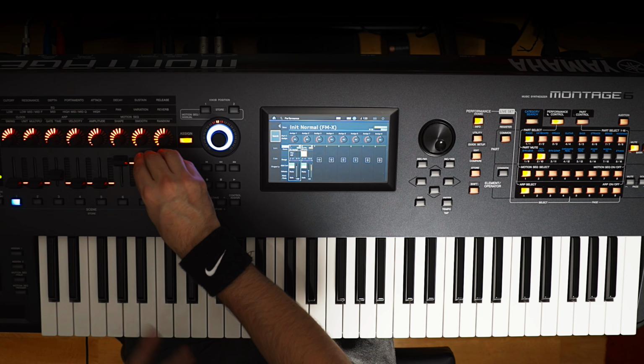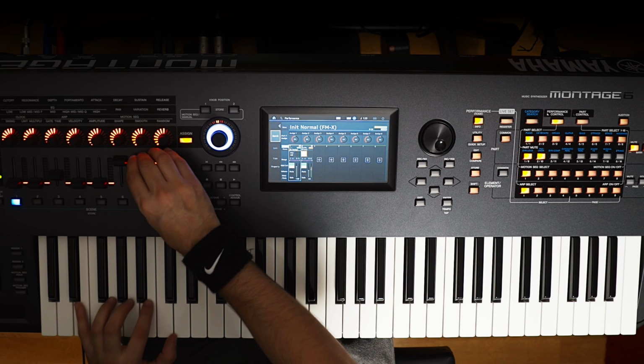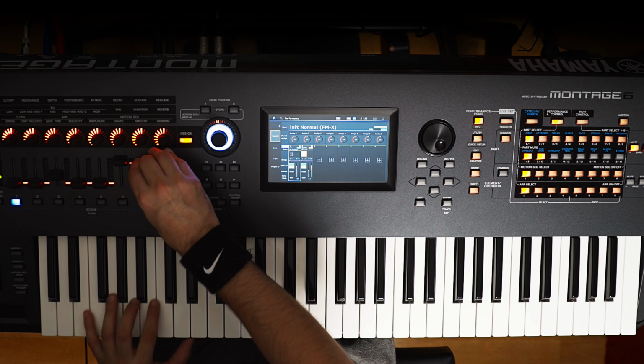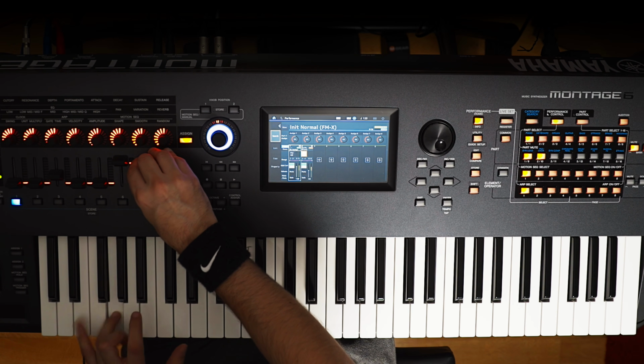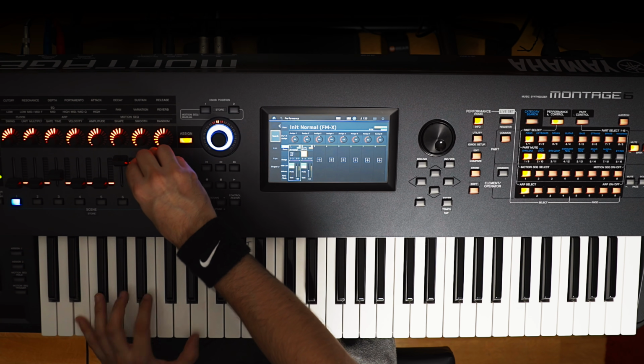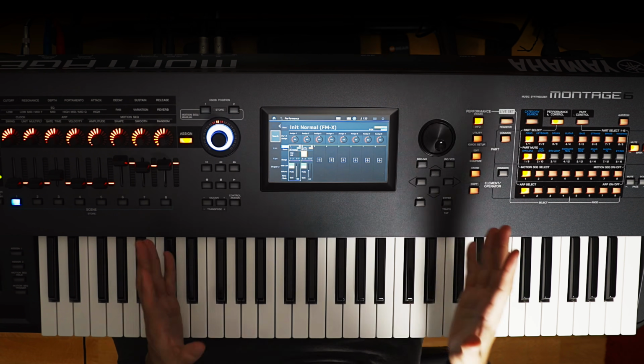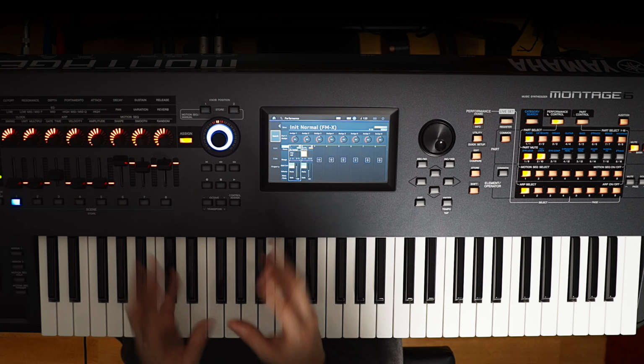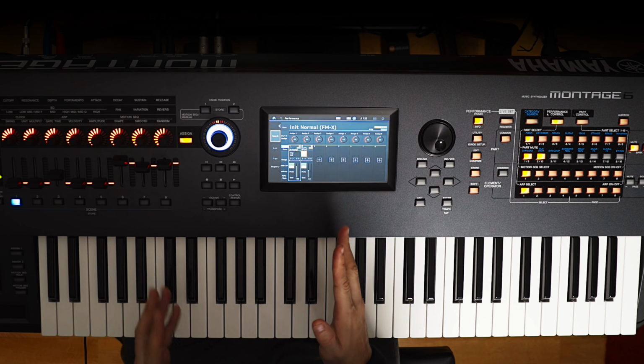Let's try and change the sound in real time. So there you go, guys. That's how you create a basic house-based sound with the FMX engine.